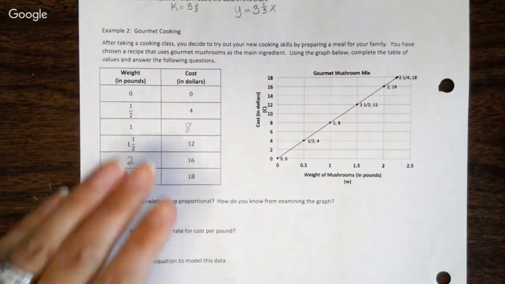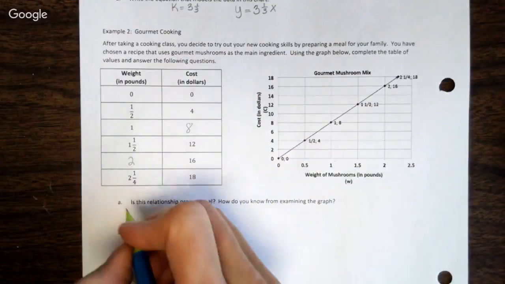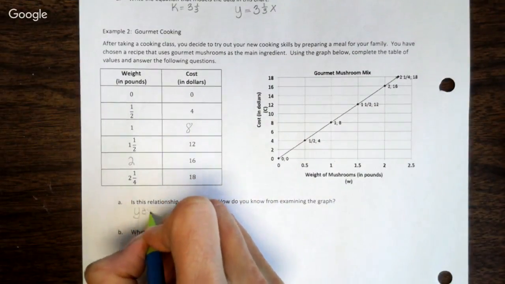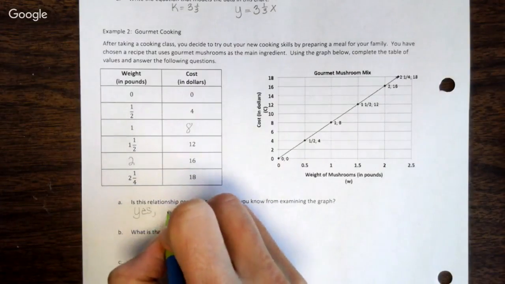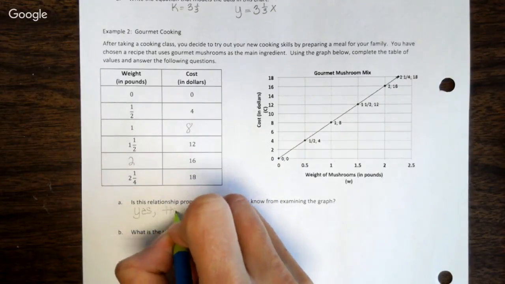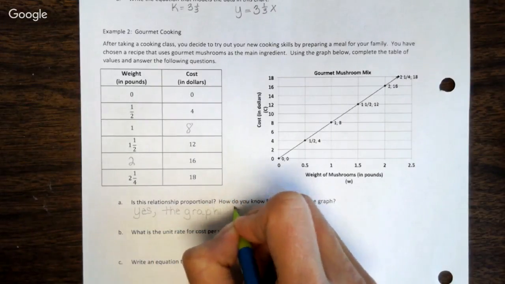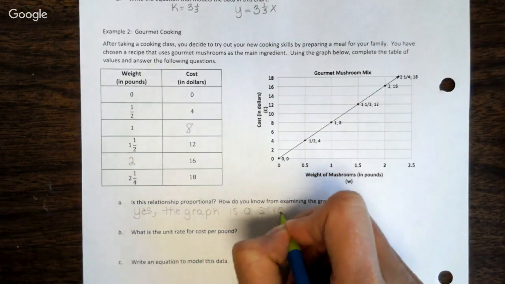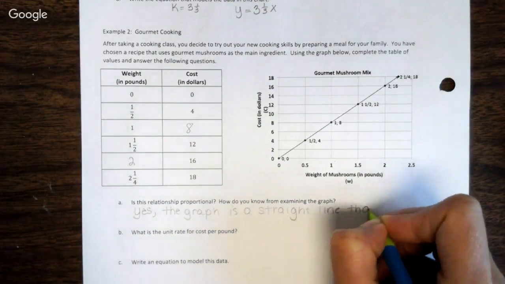Part A, is the relationship proportional? Well, you can look at the chart and find out all the unit rates, or you can look at the graph and see if it's a straight line and it goes through the origin. I think that's a little bit easier. Notice that it is a straight line. It does go through the origin, so that would be yes, and I'm just going to put some reasoning. The graph is a straight line that goes through the origin.